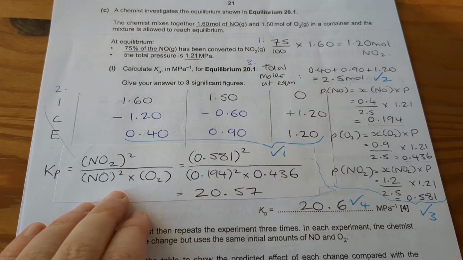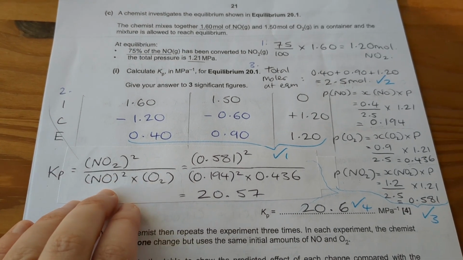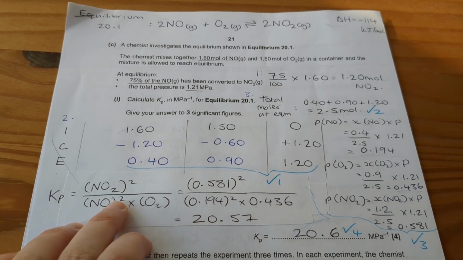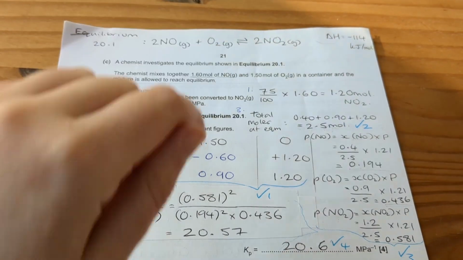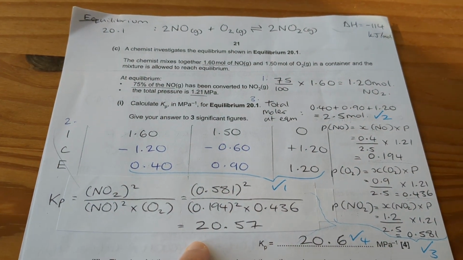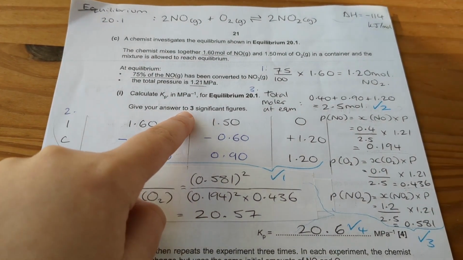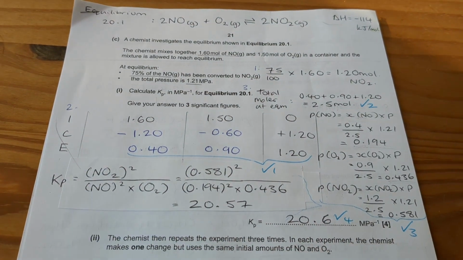And then we plug our partial pressures into the Kp expression, raise to the power of the number of moles in the equation, and we get our Kp value. And it wants it to 3 significant figures, 20.6.